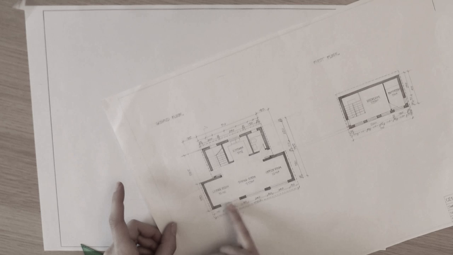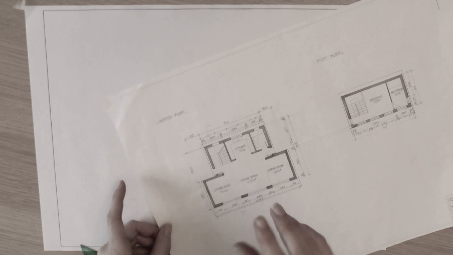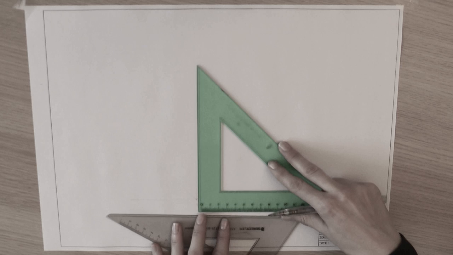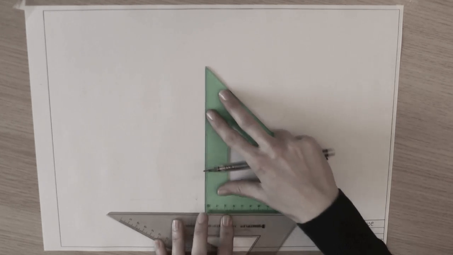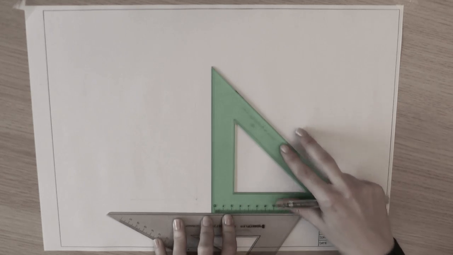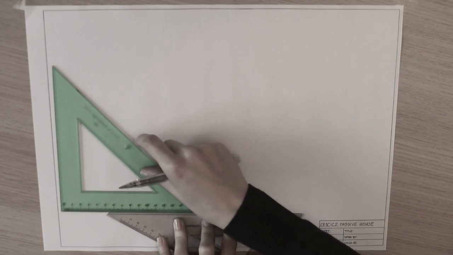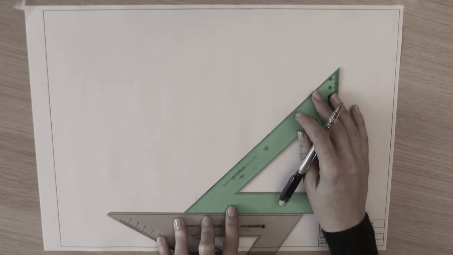What I'm going to do first is just transfer this outline of the floor plan onto the axonometric view, and then look into raising some of the points vertically. Given that I already have all the dimensions, the first thing I do is mark the vertical line. Most of the components in the axonometric view will follow this vertical marker or 45 degrees. Anything that is at a right angle on the floor plan will follow these 45-degree lines.